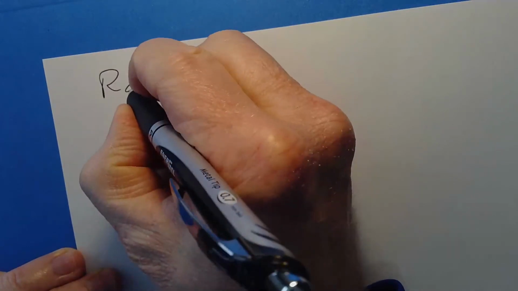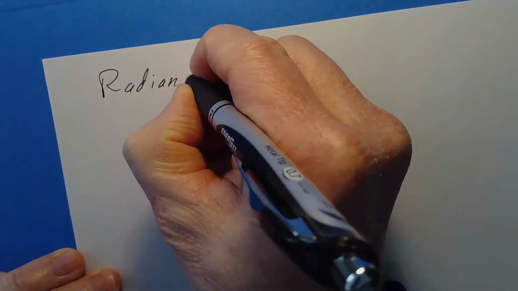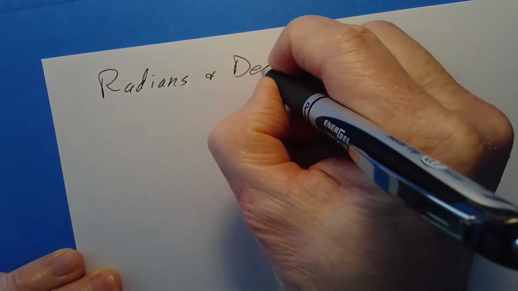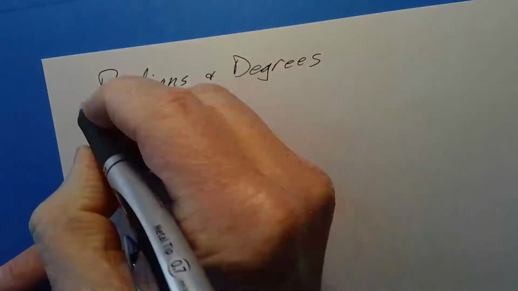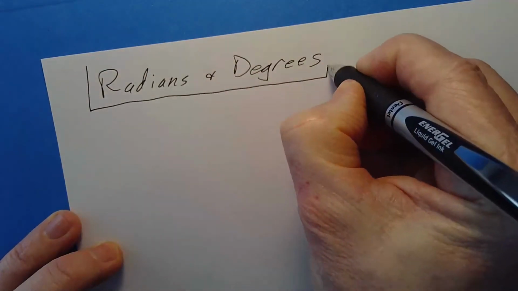So let's take a look first at why we would ever want to measure something in radians versus degrees. Okay, so here we go. Let's get our notebook ready. Radians and degrees.